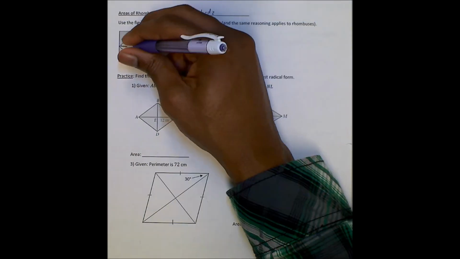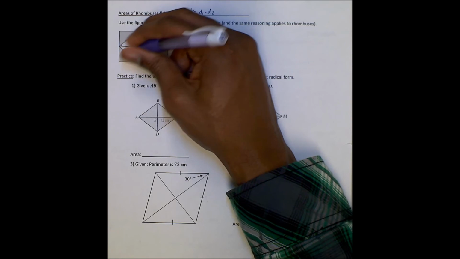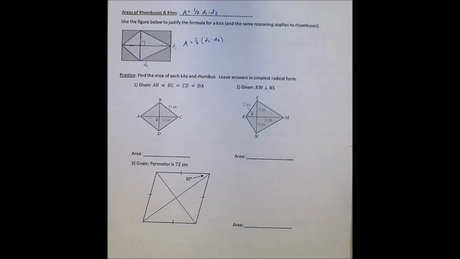So now instead of doing area of this triangle, this triangle, this triangle, this triangle all separately, we're doing it all together. Still, we'll have to use some Pythagorean theorem sometimes to find some missing sides, since we know that the diagonals of rhombuses and kites are perpendicular. Let's go and try that out.